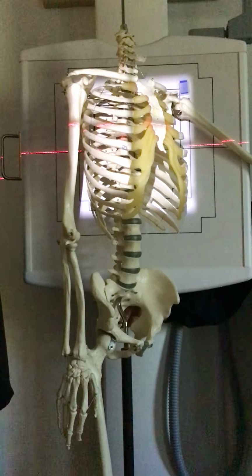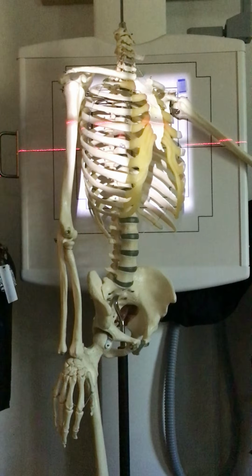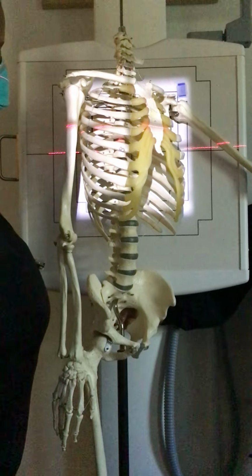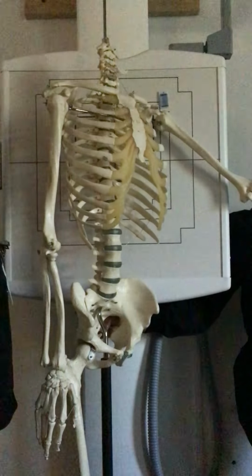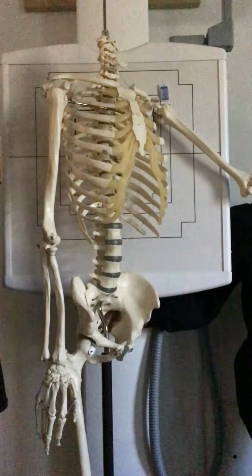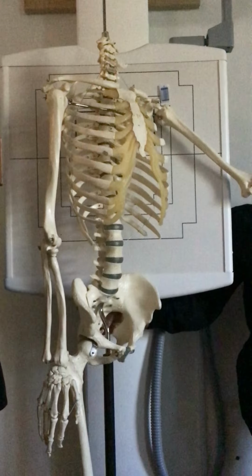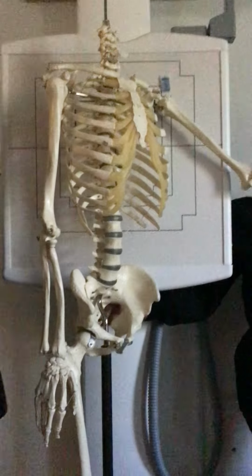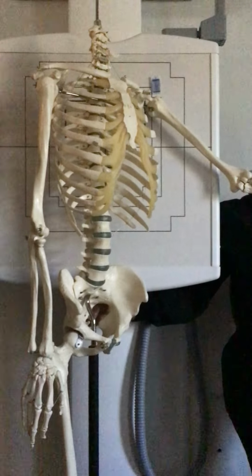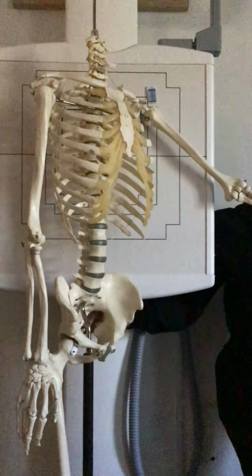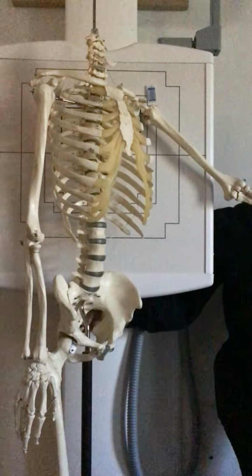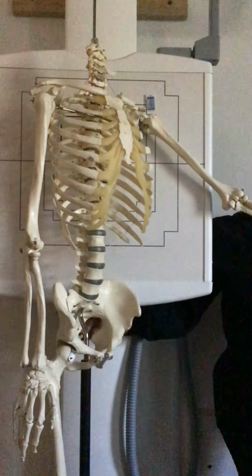LPO. Any questions? So, there's the 2 sternal views you want to practice, and the 3 rib views. You're going to do an AP chest, and you're either going to do an LPO or an RPO.